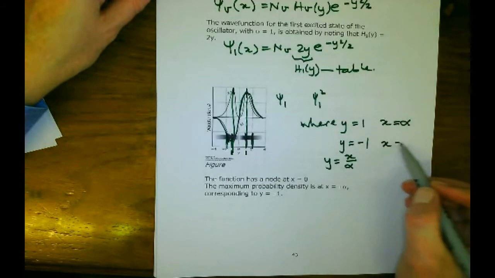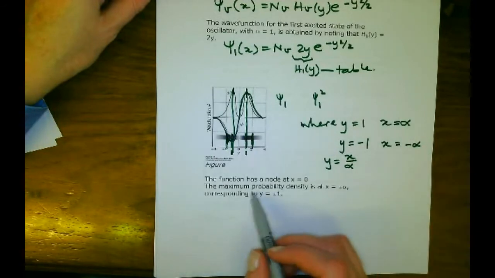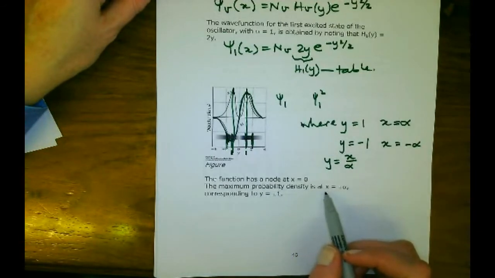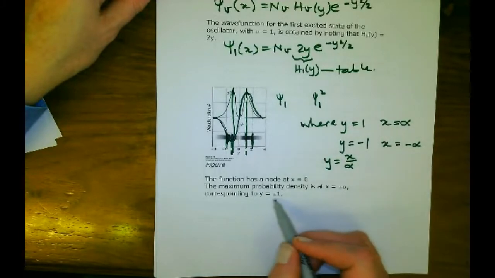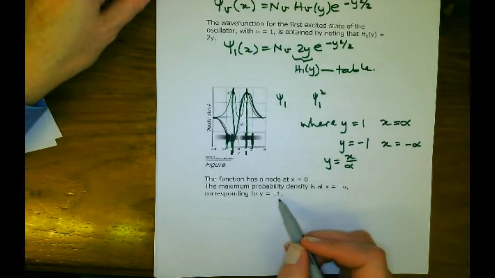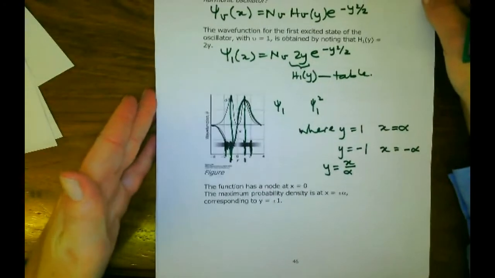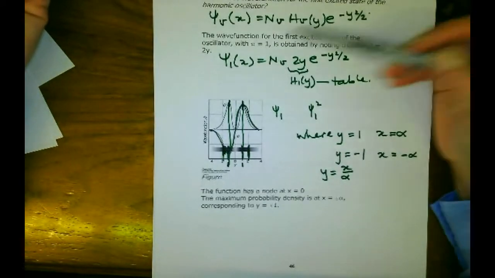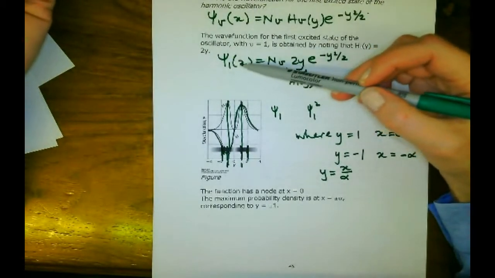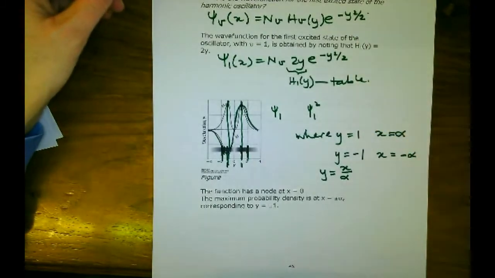If y is minus 1, x is minus alpha. You can go and check that. So the maximum probability density is at x plus or minus alpha corresponding to y plus or minus 1. So in the same way, one can obtain the wave function for any specific state given by the quantum number epsilon for the harmonic oscillator.